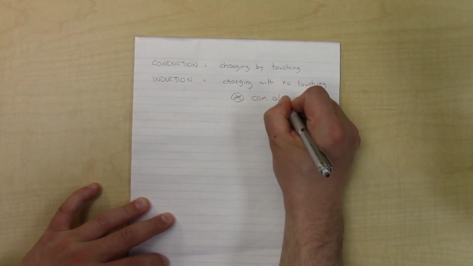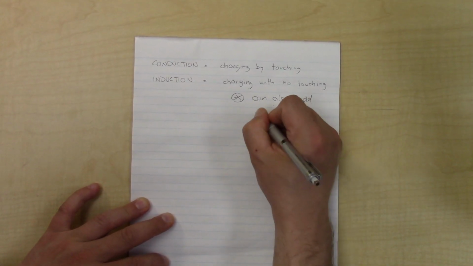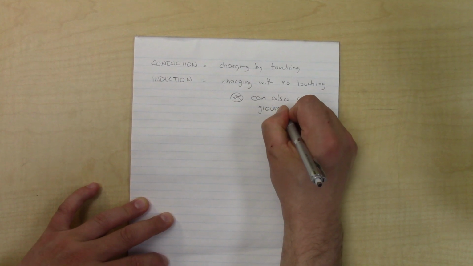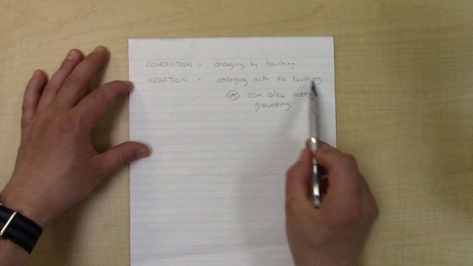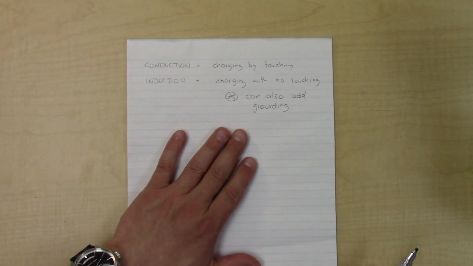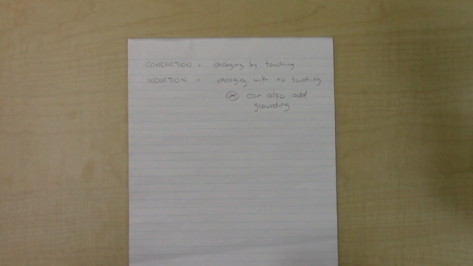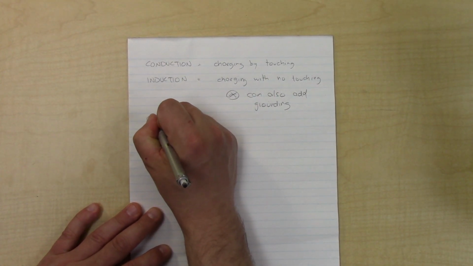Can also add grounding. And you might not know what that means yet. That's okay. I'm going to explain that right away because this is why I said induction's a little bit weird. So if you need to pause that, go ahead. And I'm going to give you one more definition here. I'm going to say grounding.